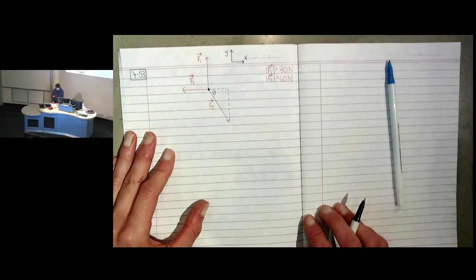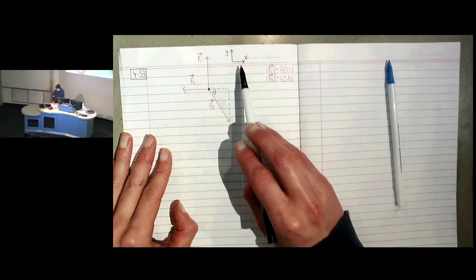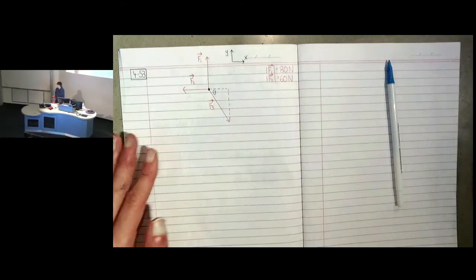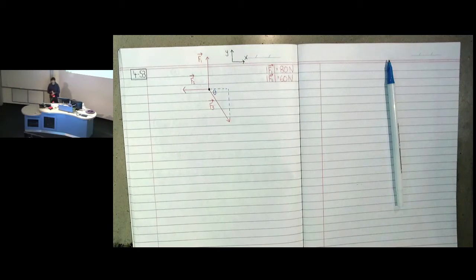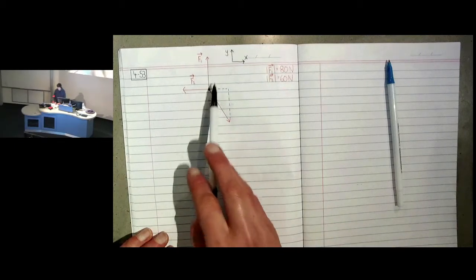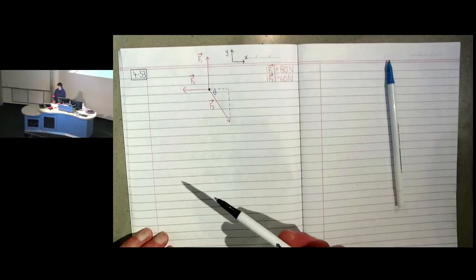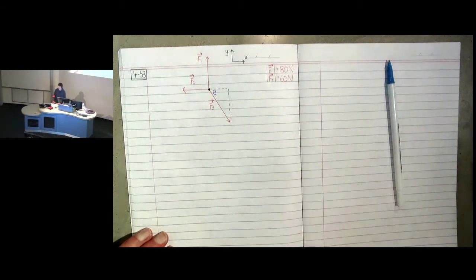So if I split these three vectors up into their x and y components, I then know that the sum of the x components is going to have to be zero, and the sum of the y components is also going to have to be zero, because the x component of the net force is just equal to the sum of the x components, and the y component of the net force is going to be the sum of the y components.